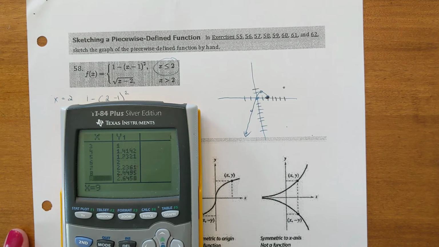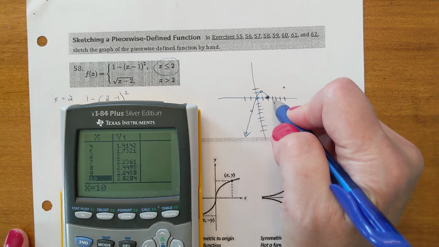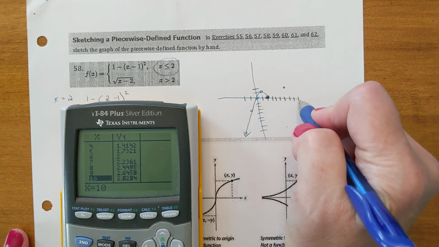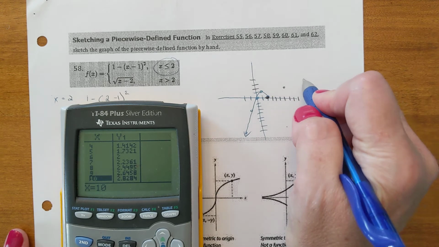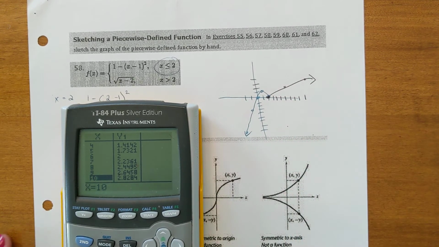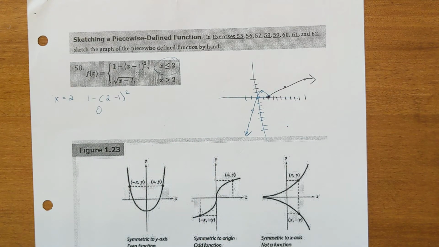See if there's any more less than 10. There's not. So let's put the last point on there. Let's see, that was 1, 2, 3, 4, 5, 6, 7, 8, 9, 10. It's 2.8. So about there. It's always nice to leave the graph at about where the number is. All right, so that is a sketch of the defined piecewise function.